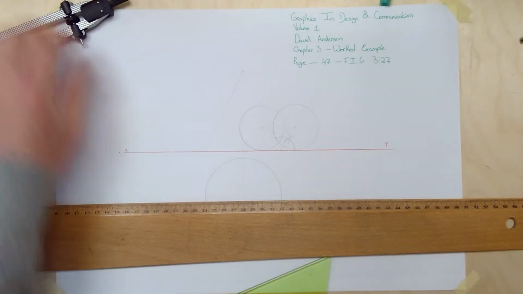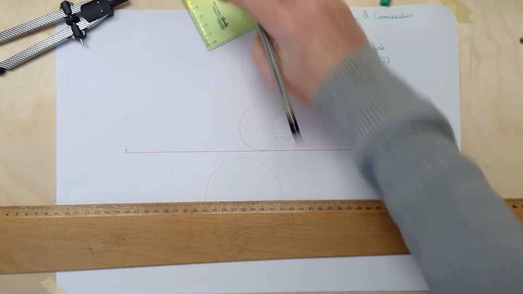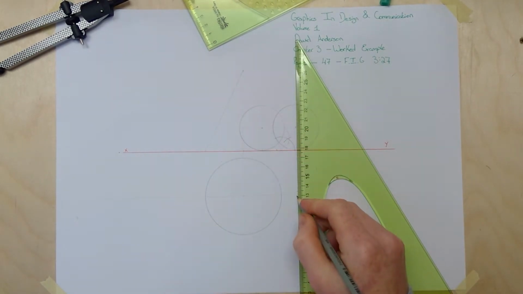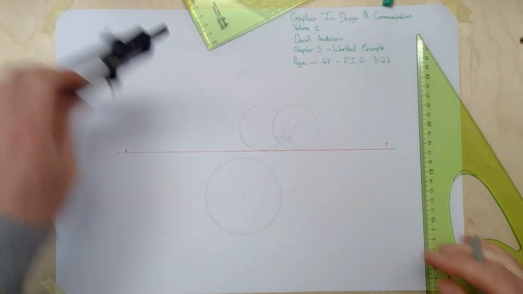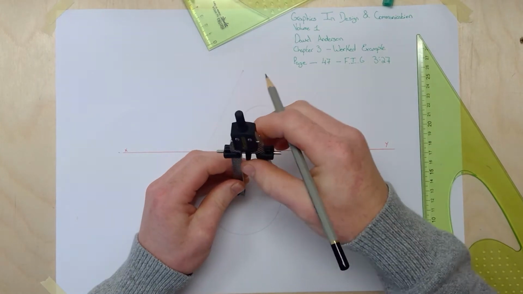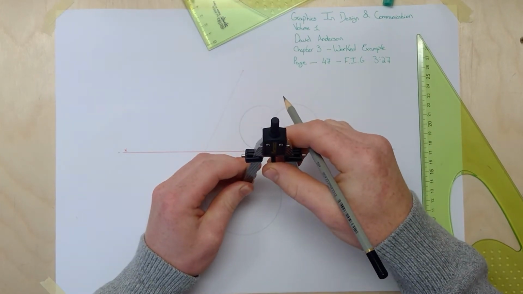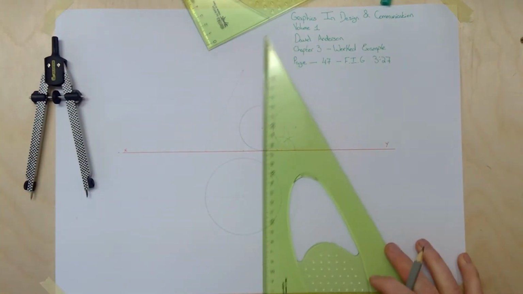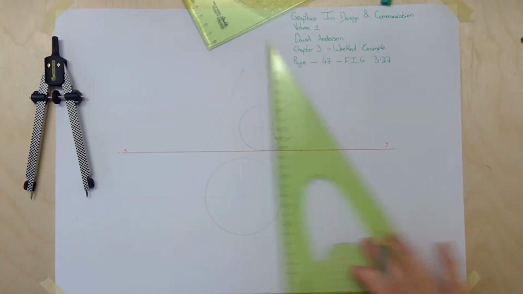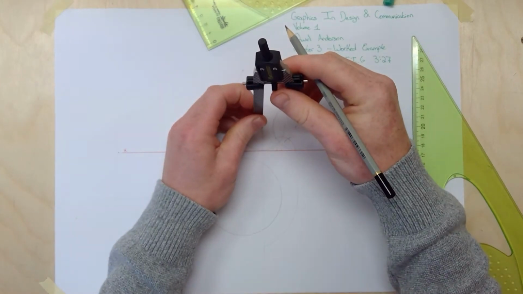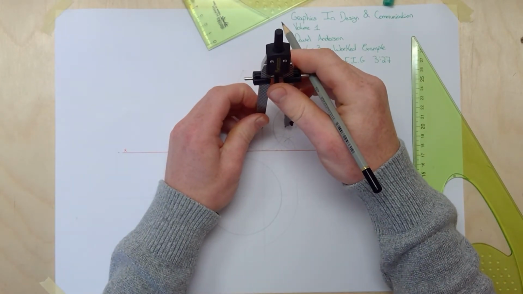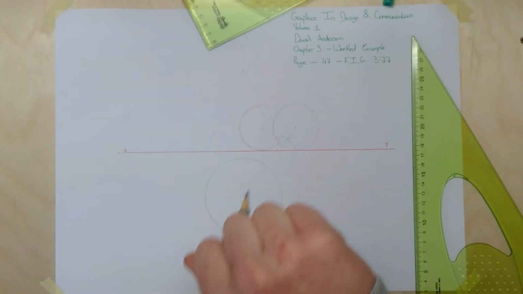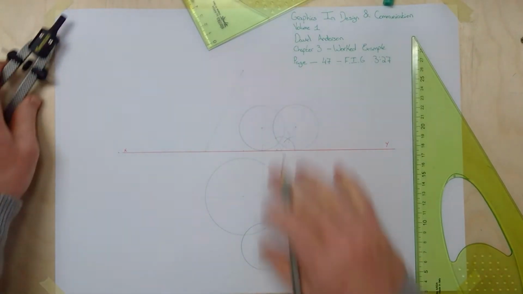I can bring this down to the center line of the cone. Set the compass on, and I'm going to bring down center here. So that's the sphere found.